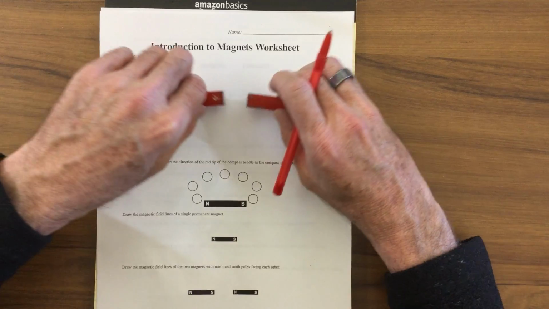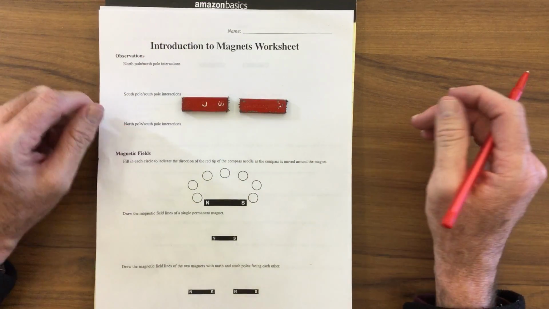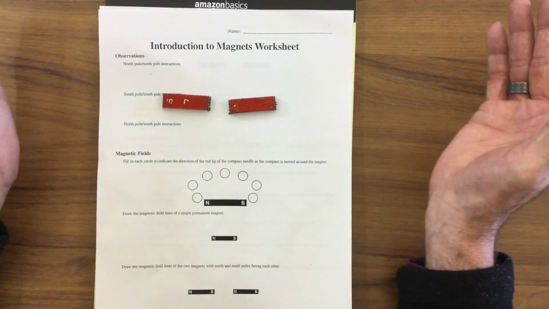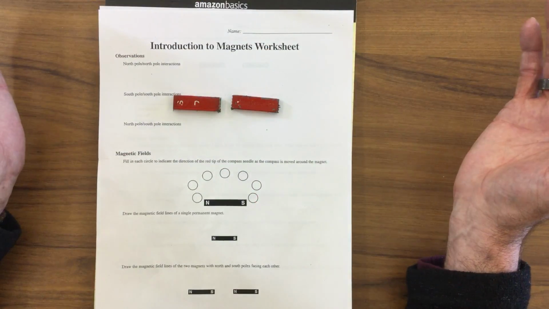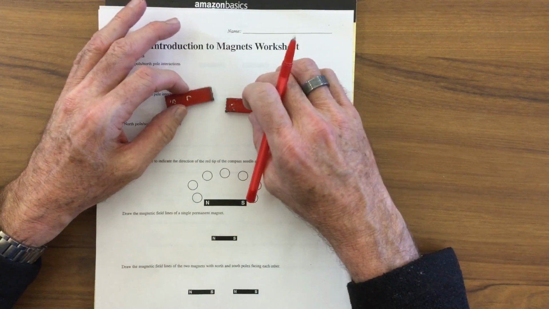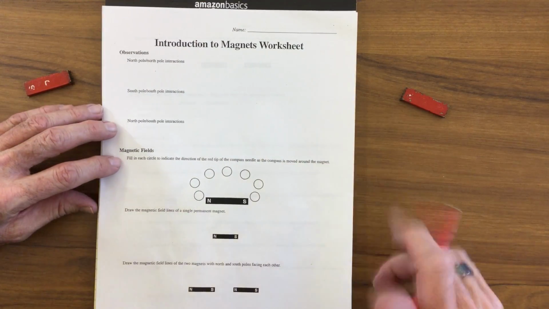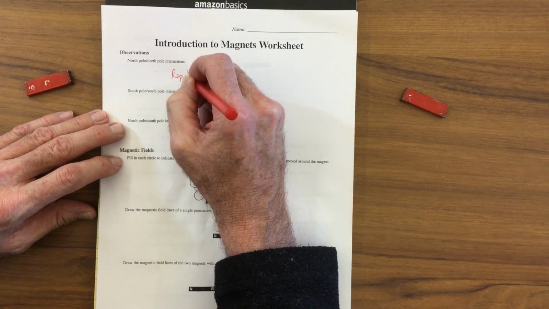So we have two magnets here, and we discussed this in the lecture. What's going to happen? We have a north pole interaction. Of course, the magnets are not going to be attracted to each other. They have a repulsive effect. Their magnetic fields do not line up. So therefore, we have repulsion. So the interaction with north pole is going to be repulsion.